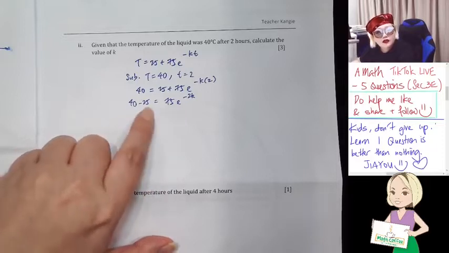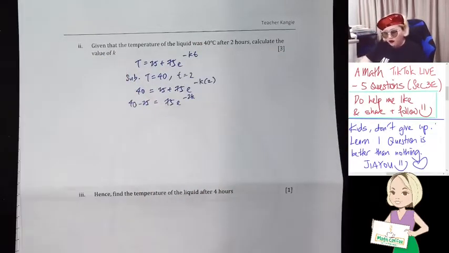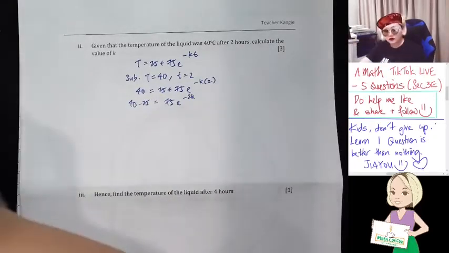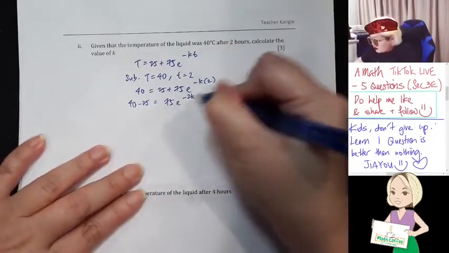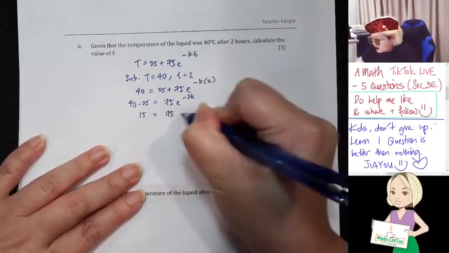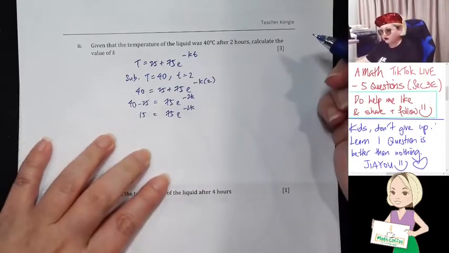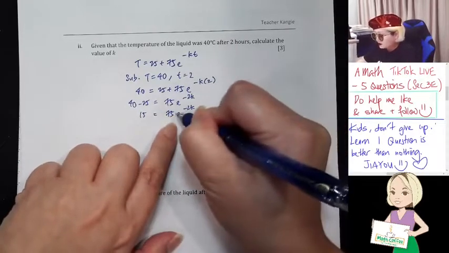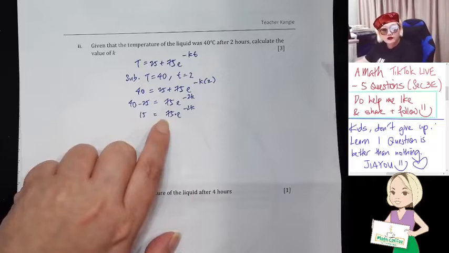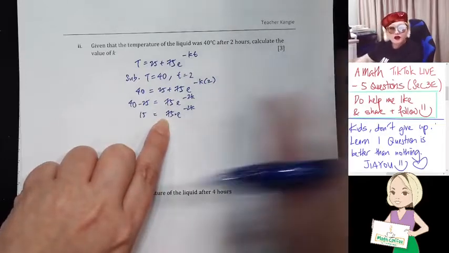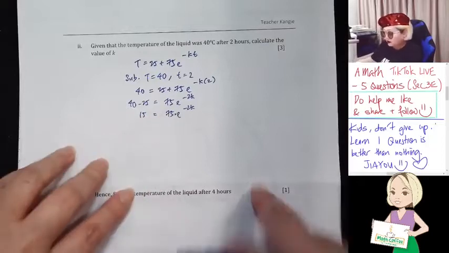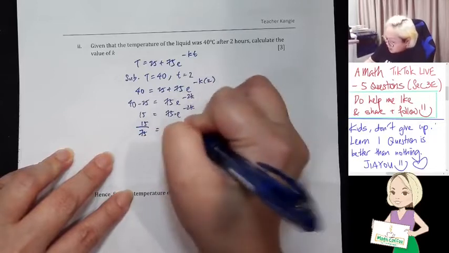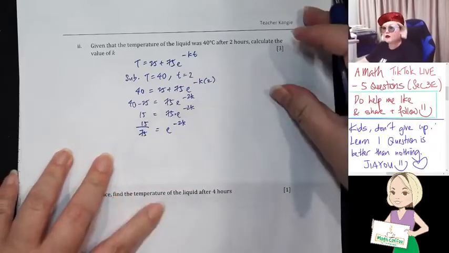Then 40 minus 25 will give me 15. So 15 equals 75e^(-2k). And then after that, see here, this is multiply, correct? Multiply by 75. So what you need to do is bring the 75 over. So it becomes 15 over 75. So 15 over 75 equals e^(-2k).